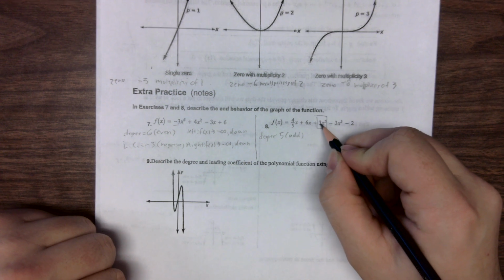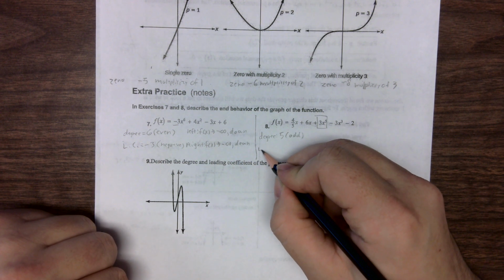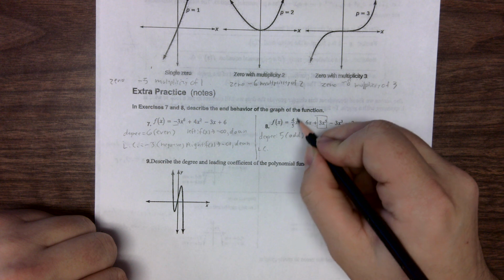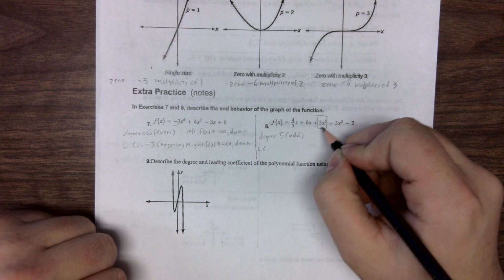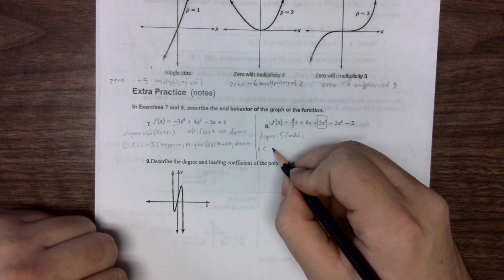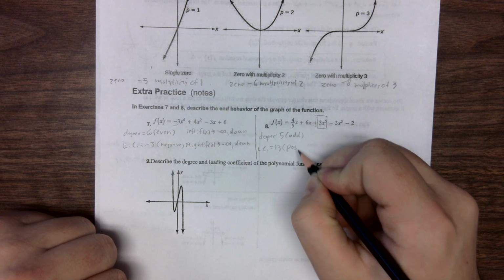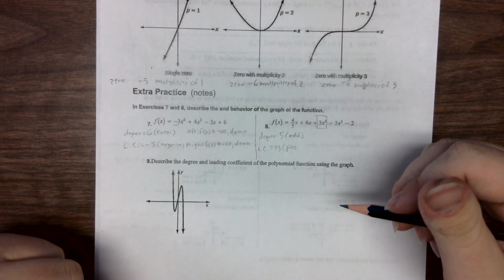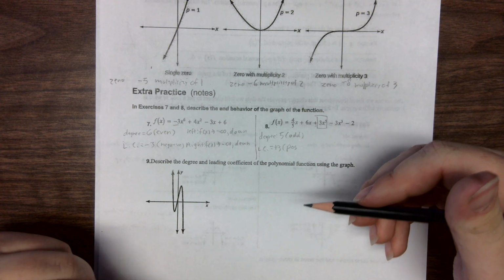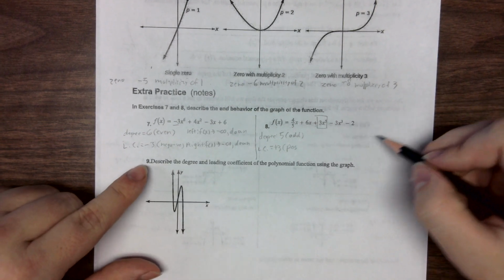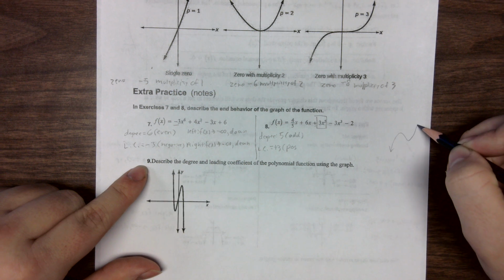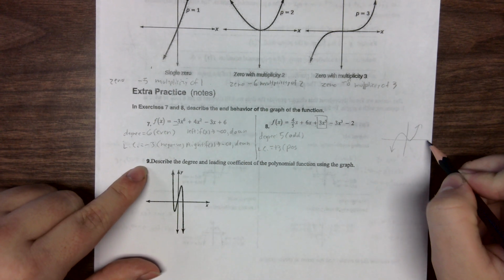Then we can look at here. We have a positive 3, a plus 3. Our leading coefficient is not just the number in front. Remember, it's the number in front of the greatest power. So our leading coefficient is positive 3. When we have an odd degree with a positive coefficient, that is when our graph is going to look somewhat like this.